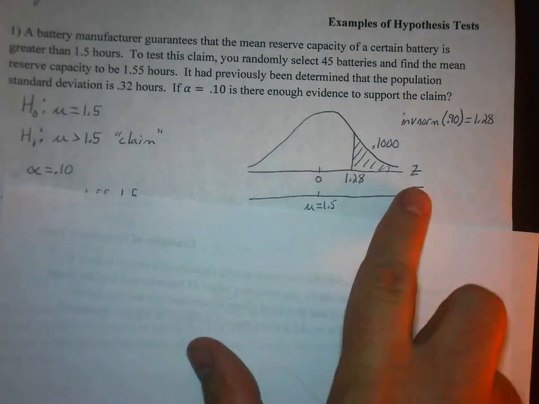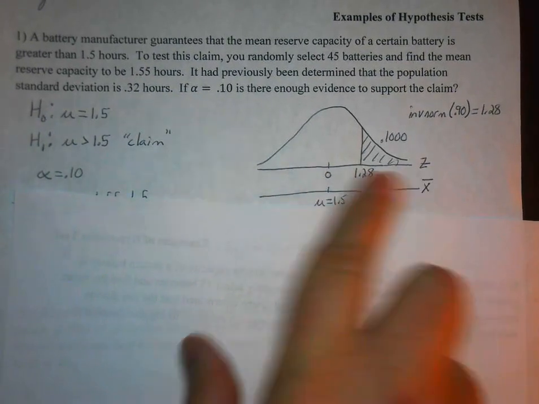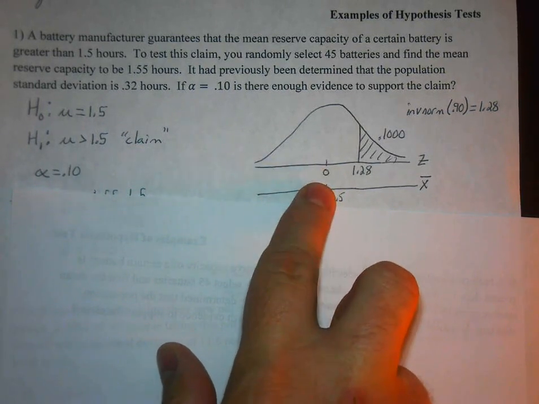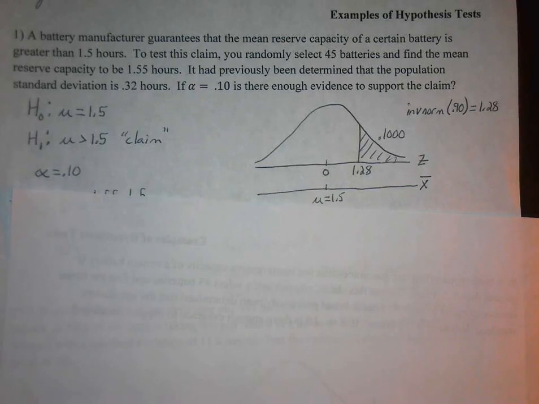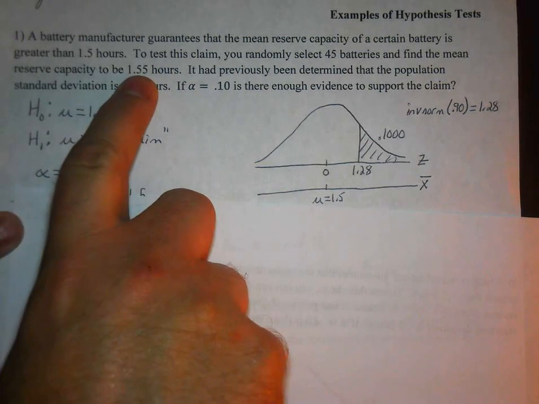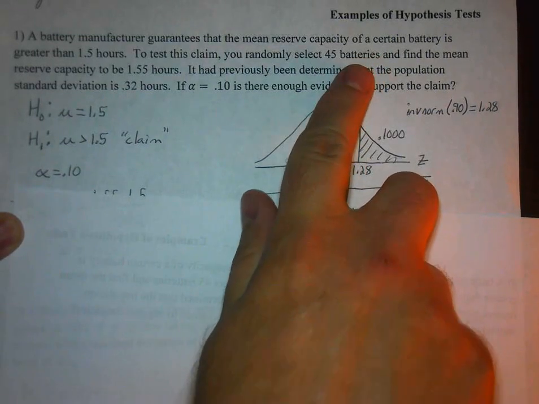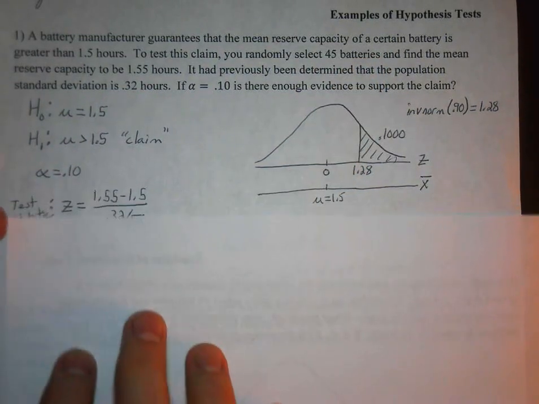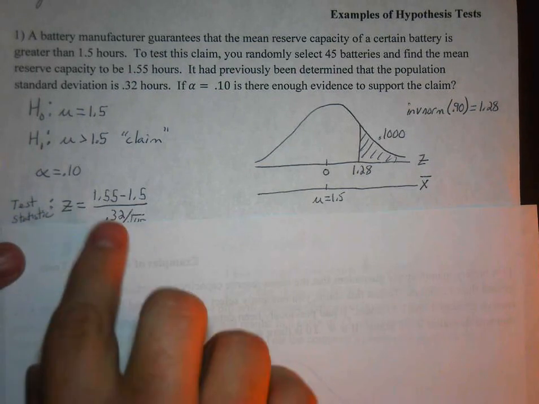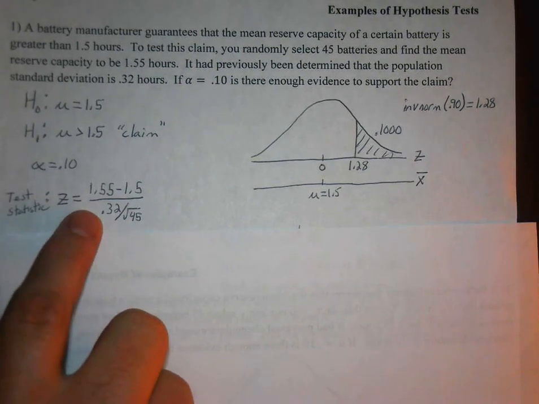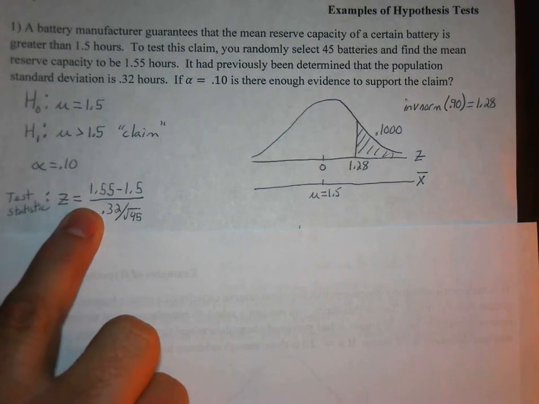Okay, now, as far as the sampling distribution of x bar goes, we're assuming that the mean is 1.5, that that's right in the center. That's our assumption. Now we need to test that assumption by taking a sample, which we did. And in that sample, we got a mean of 1.55. They tell us the sigma is 0.32. And we selected 45 batteries. So you find your test statistic, which is z equals x bar minus mu over sigma sub x bar. And this goes back to the SDSM chapter, so you have to be good at that, because everything was built off of that, which I mentioned at the time.